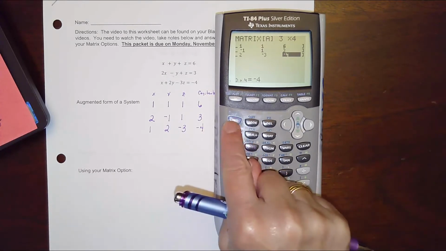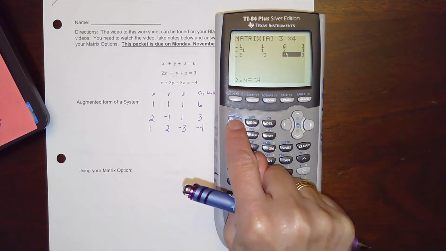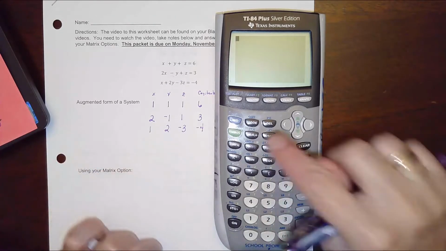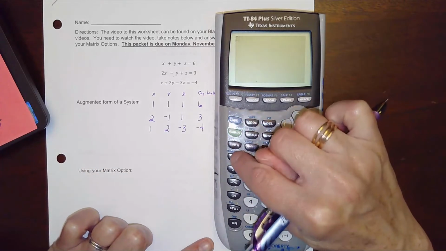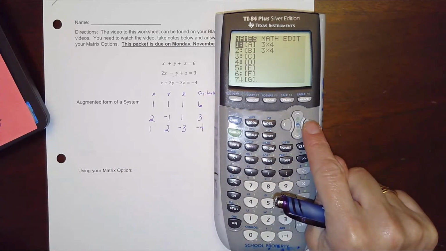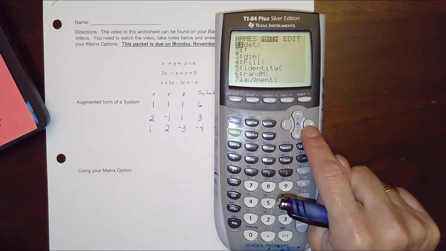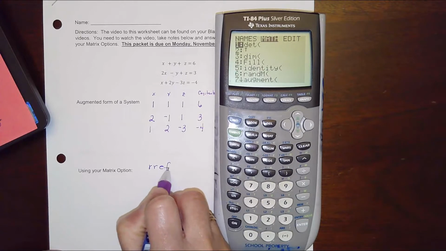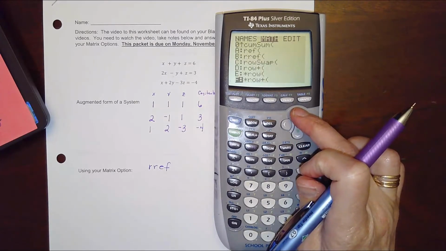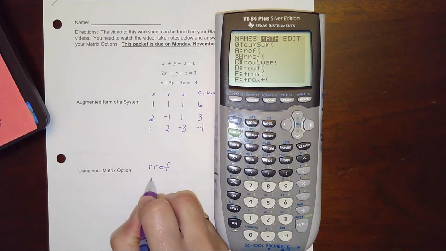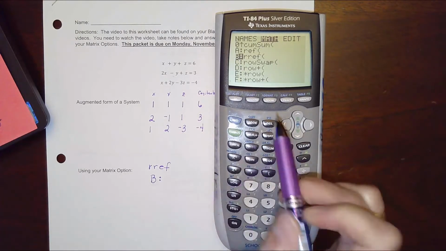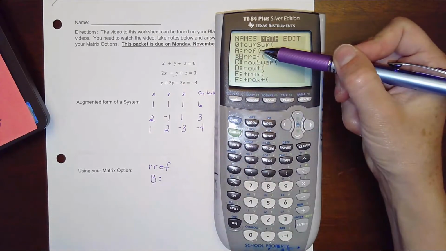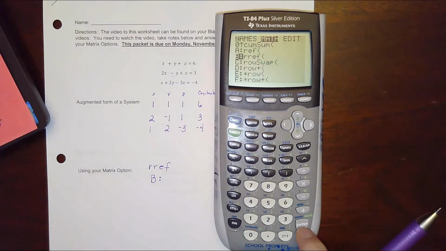So let's quit out of that mode. You see it says second quit? So let's quit out of that mode, and now we're going to do some math on this. So I need you to go back into your matrix option, and we're going to do math. And then I need you to find what's called RREF. So I always scroll up to find it. It's option or letter B. And that stands for reduced row echelon form. But you're looking for the double R, not that A. You're looking for option B.